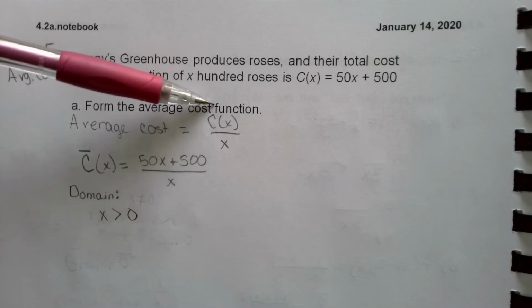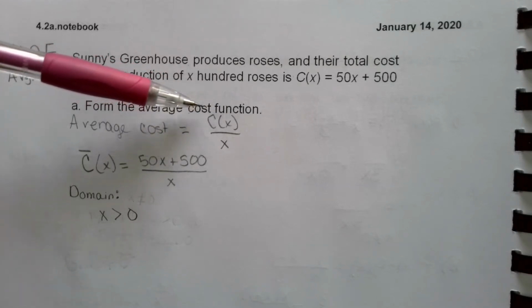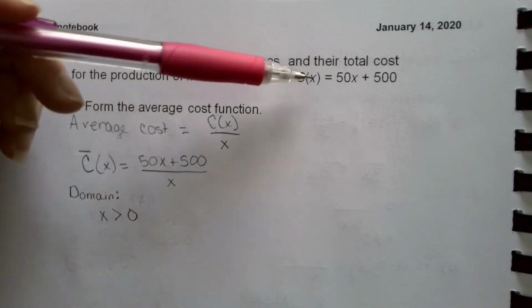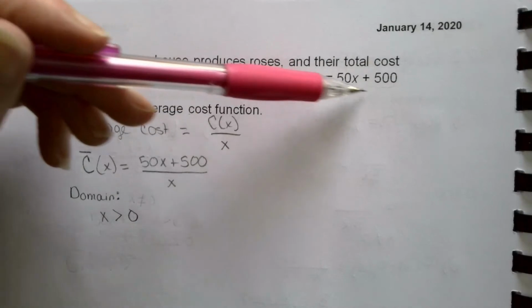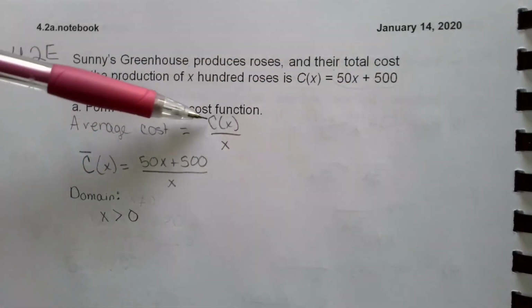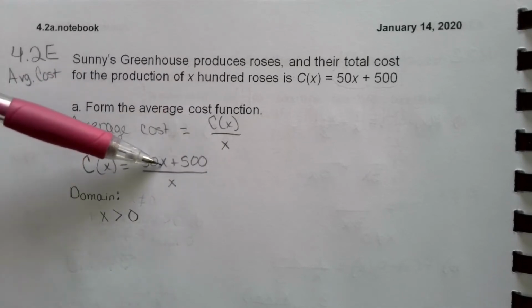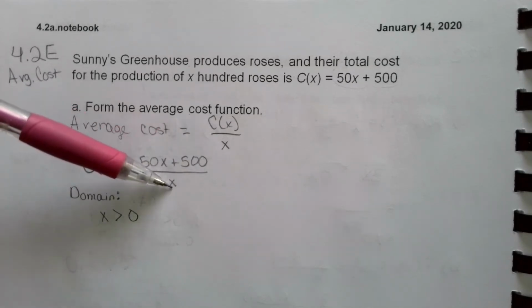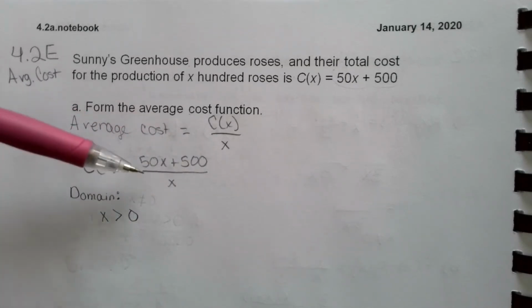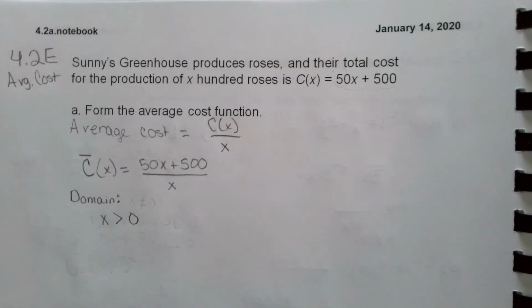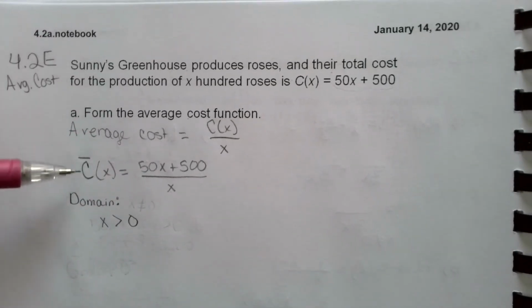Well, how do you find an average? An average is found by taking the total and dividing by however many there are. Well, this is the total cost, so we want to take the total cost function and divide by how many roses we have. So that would just be (50x plus 500) over x. Now, this actually was created from combining two functions together, the 1 over x function and the cost function.